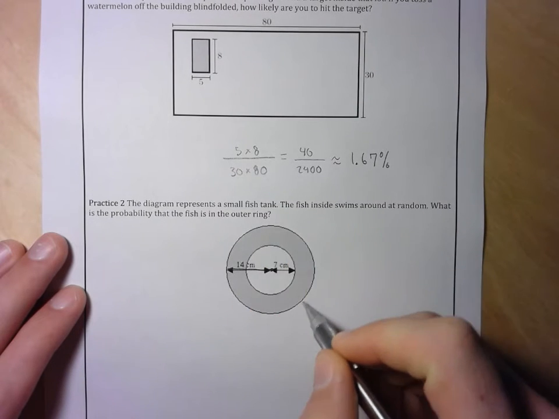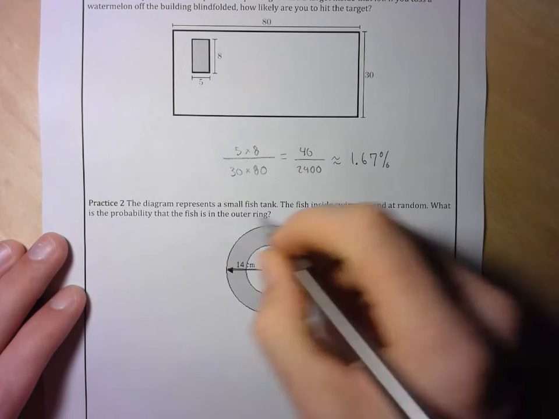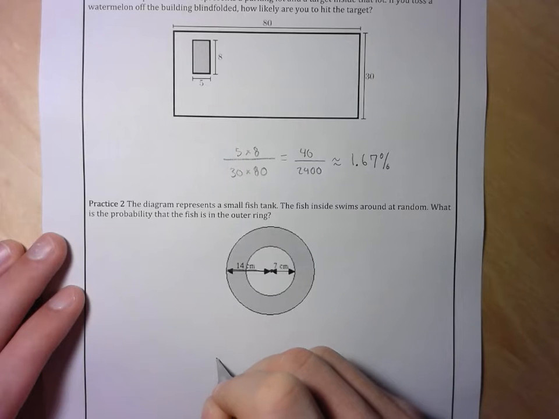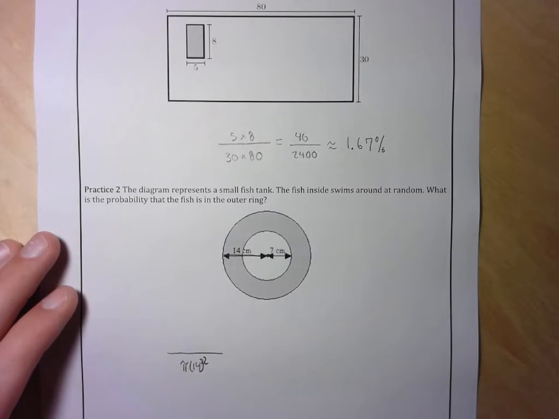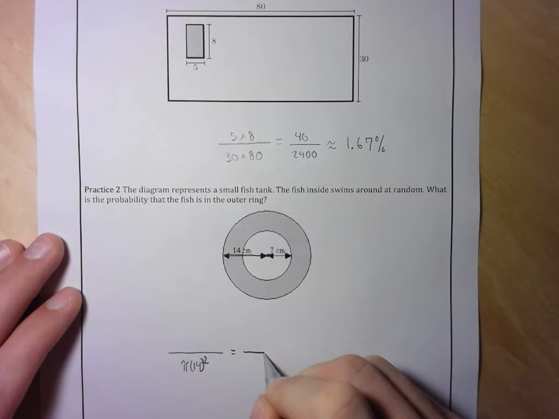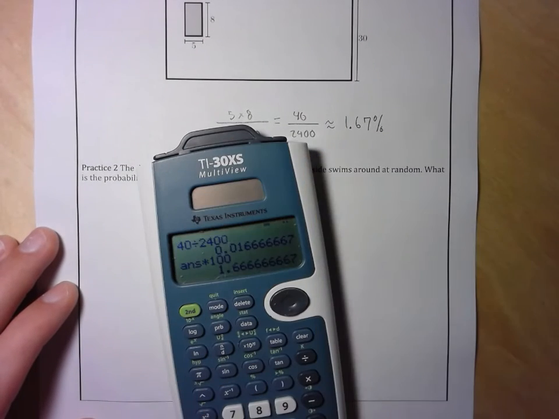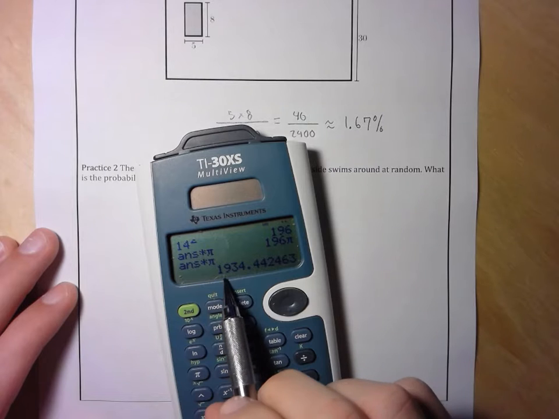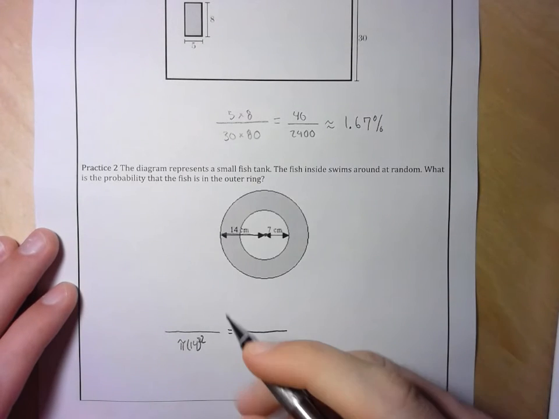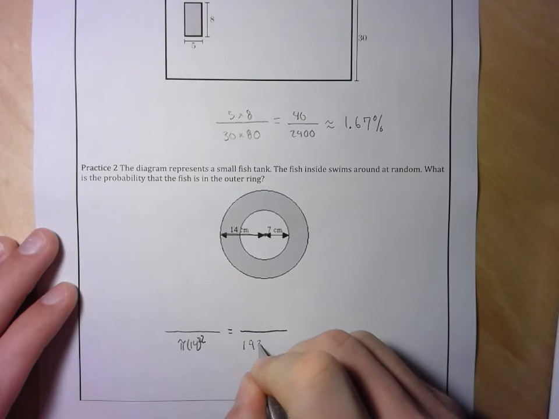This outer circle is our whole, pi times the radius squared, so that's pi times 14 squared, 196 pi, or about 1934.44.